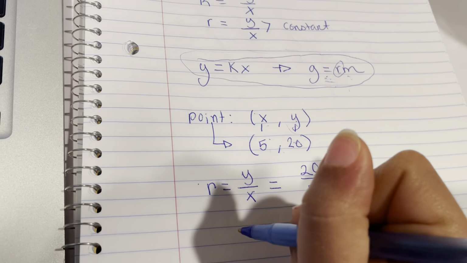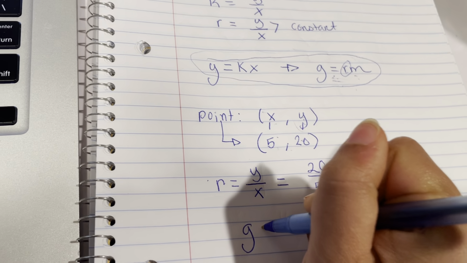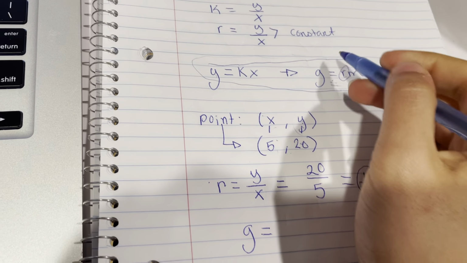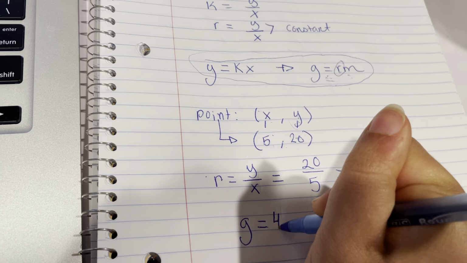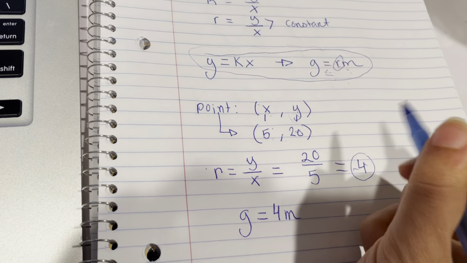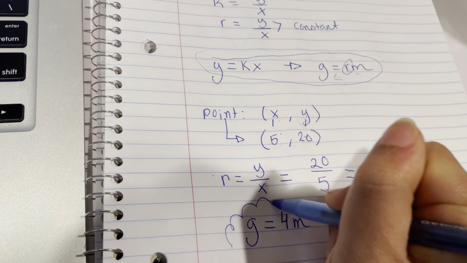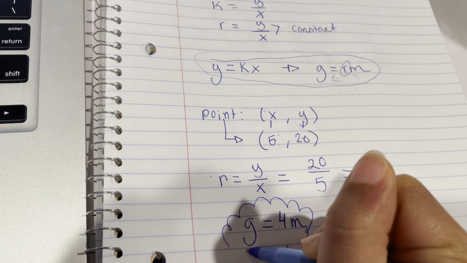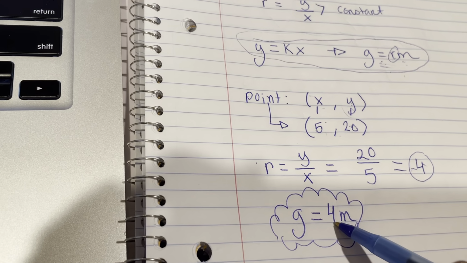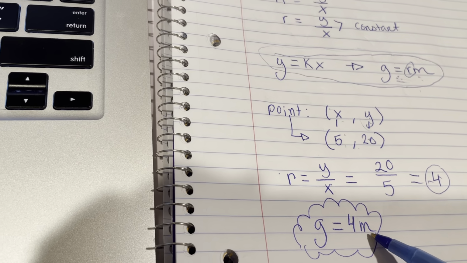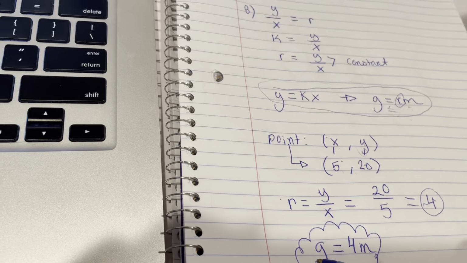So all you have to do is plug in 4 for R. So instead of writing R, I'm going to put G equals 4m. And so that's my equation. What it's saying is if I want to figure out what G is, I have to multiply 4 by whatever value M is to find G.